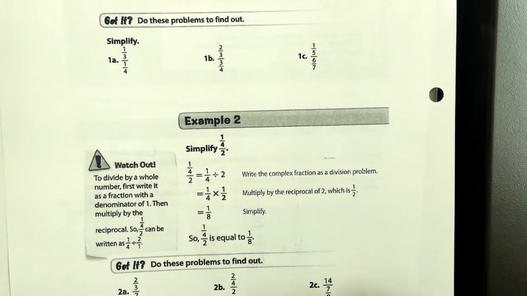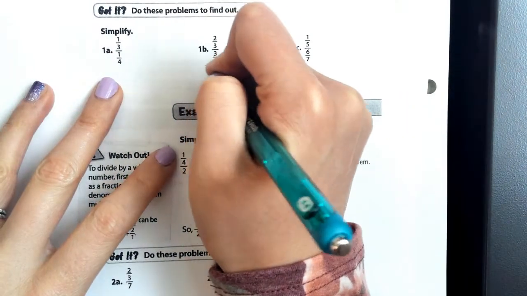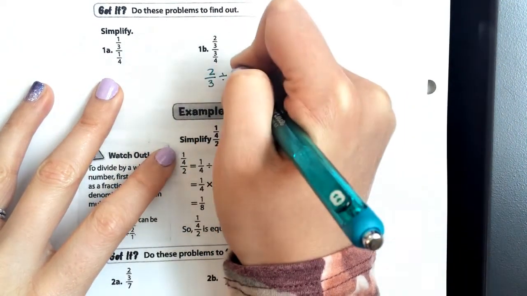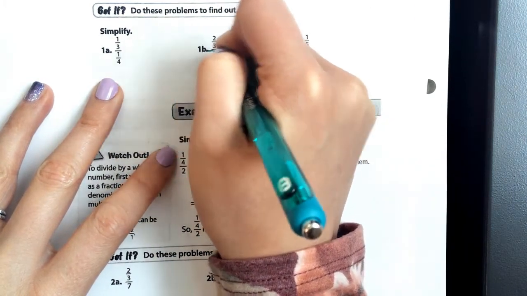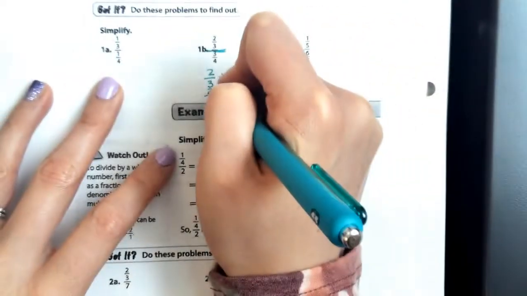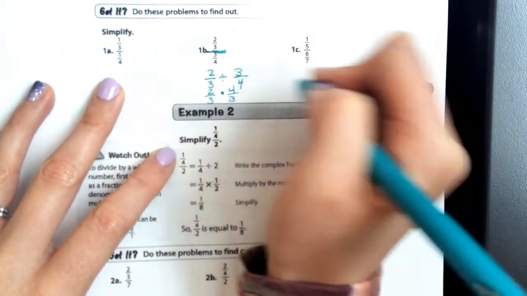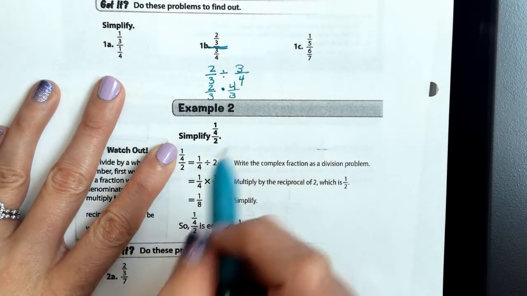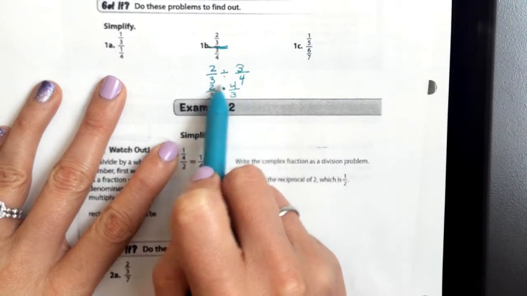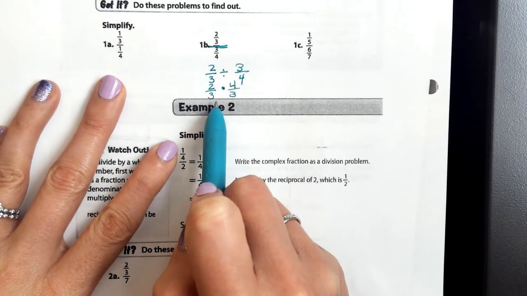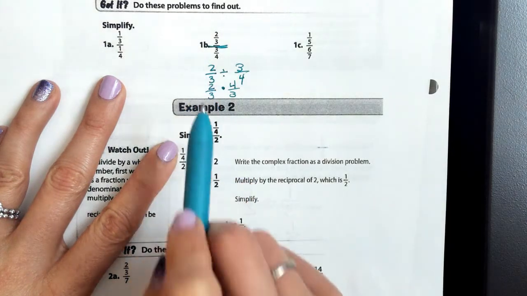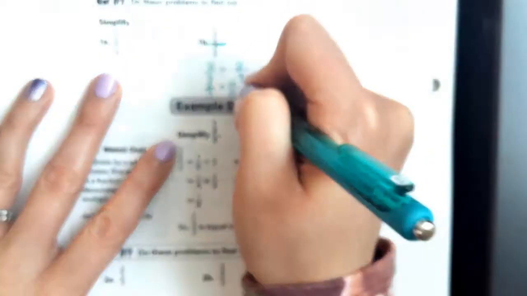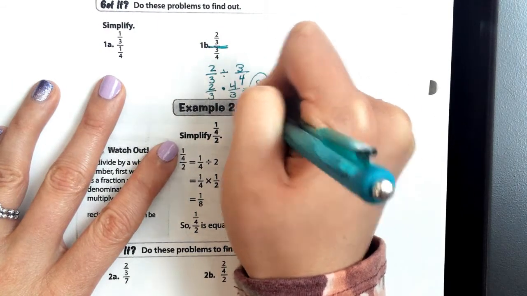So if you look at some of the got it problems, for example 1b, we would have 2/3 divided by 3/4. That's what it's saying. So we take 2/3 and keep, change to multiplication, flip to the reciprocal. On this one I cannot simplify. And the reason I can't is because the 2 and the 4 are both on the top, the 3 and the 3 are both on the bottom. Remember, to simplify, one has to be on the top, one has to be on the bottom. So when we multiply straight across, that would be 8/9.